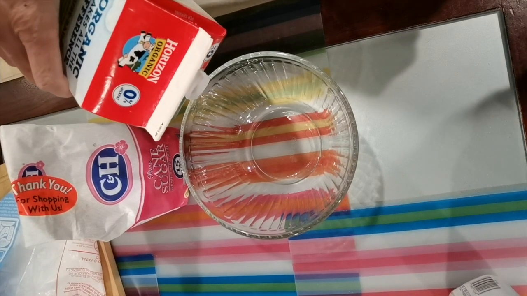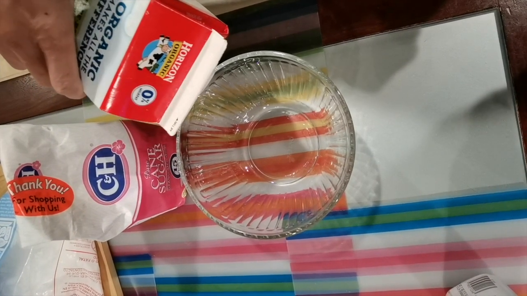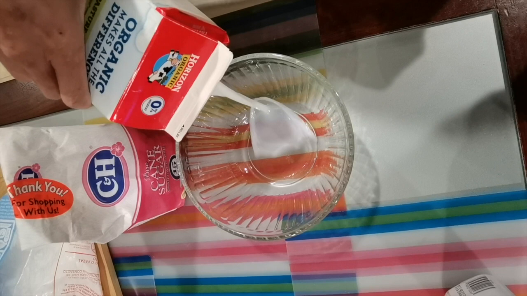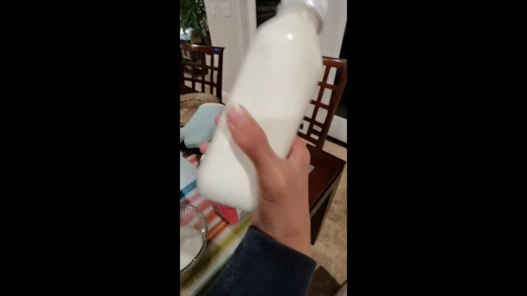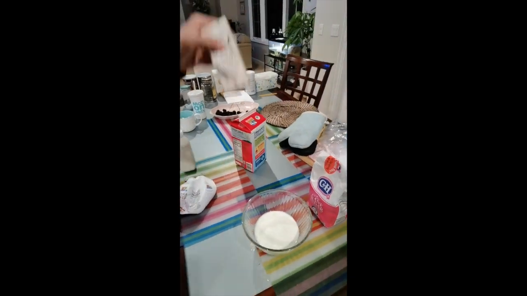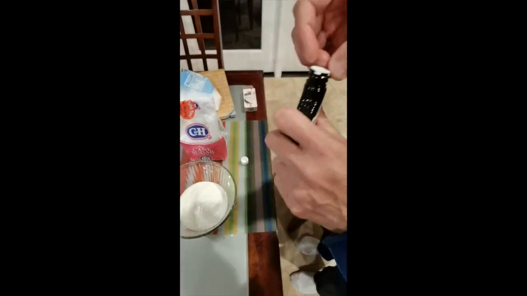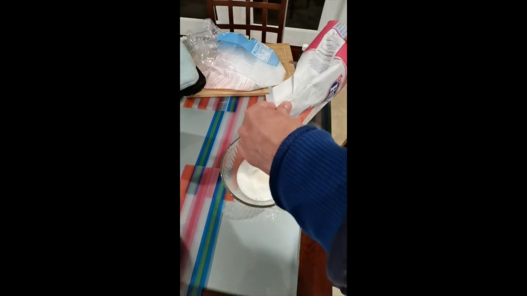The next step is up to you. If you want soft dry ice cream, add milk, but if you don't, then don't add it. Add half and half and the flavor concentration. We are using vanilla. Finally, add the sugar. Mix it up.